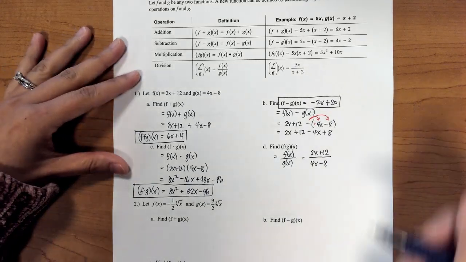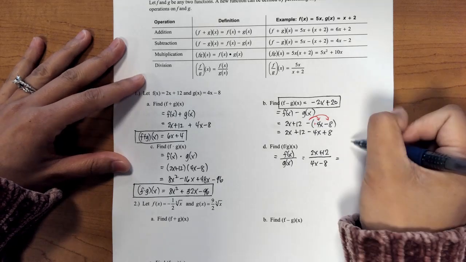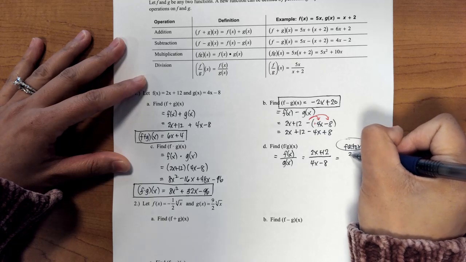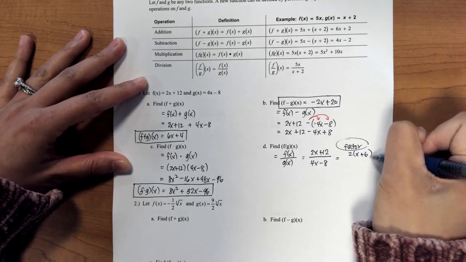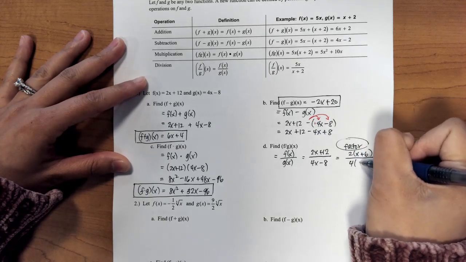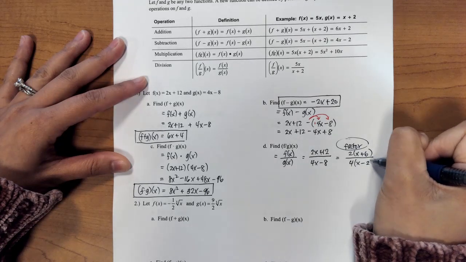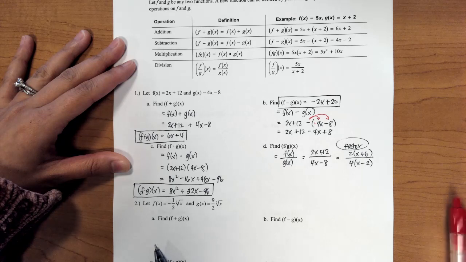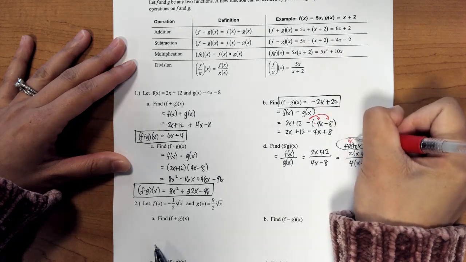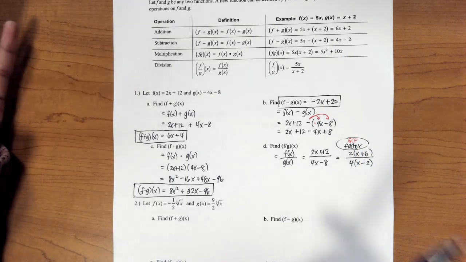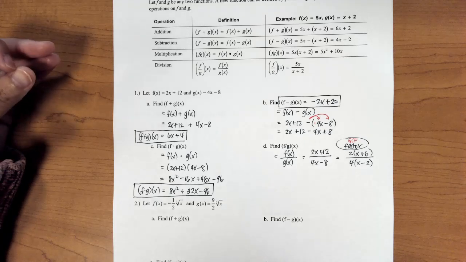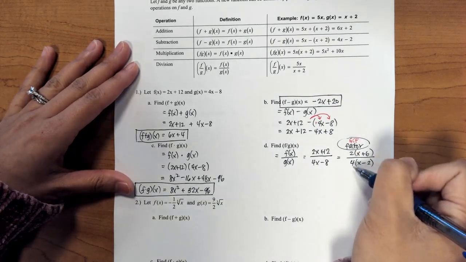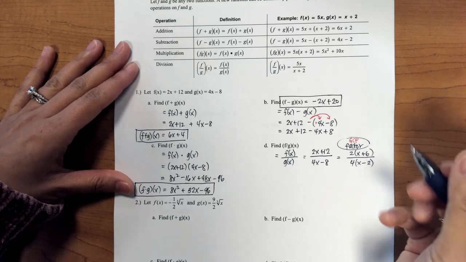So in order to divide, you have to factor first, which means I have 2 parentheses x plus 6 and 4 parentheses x minus 2. Notice that I factored out using the GCF. If it's a trinomial, you would factor the trinomial. So this is just where it depends on what you're given. And so 2 and 4 can be reduced to 1/2.